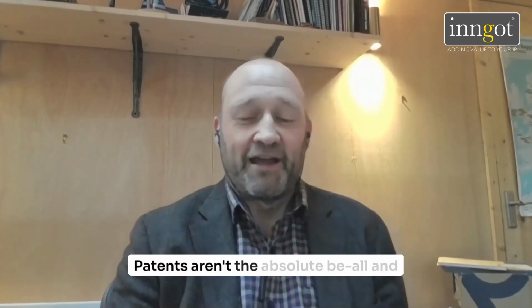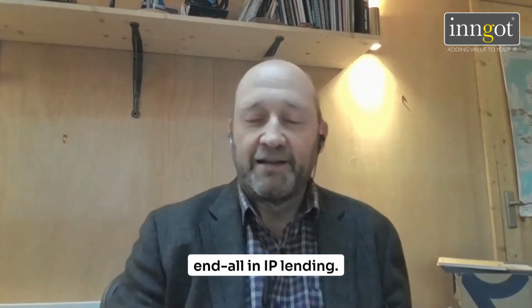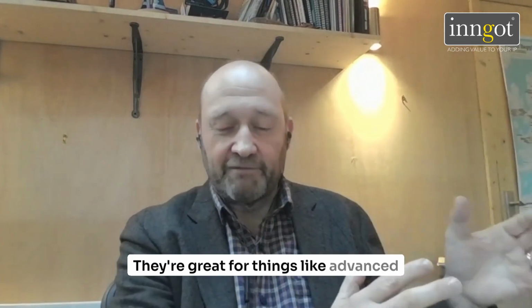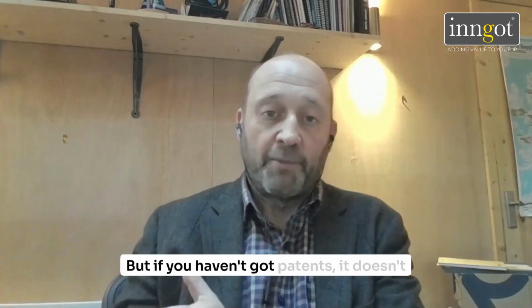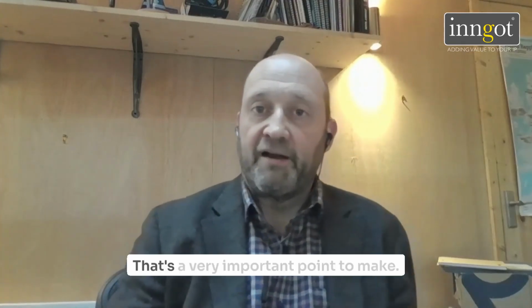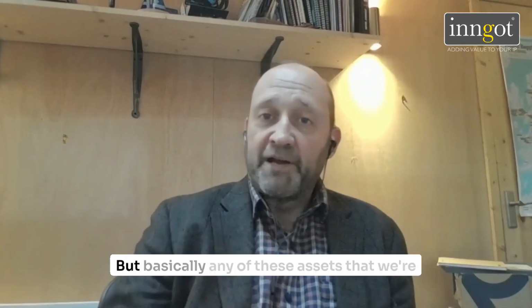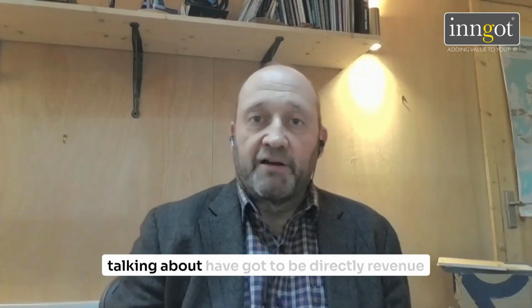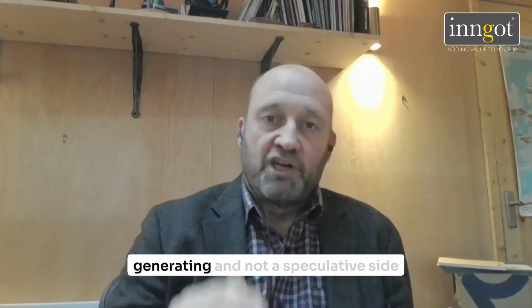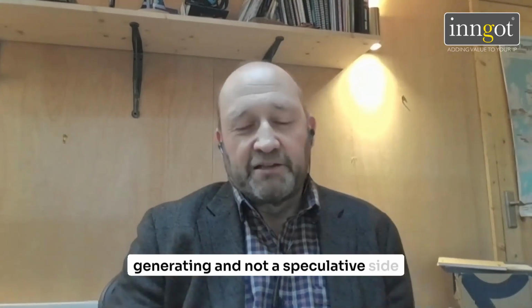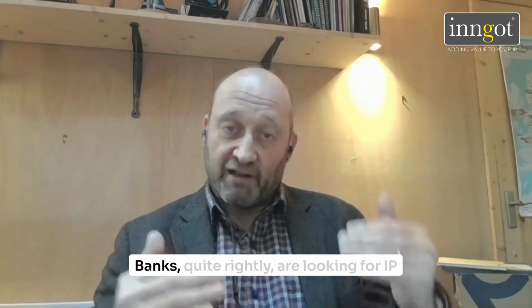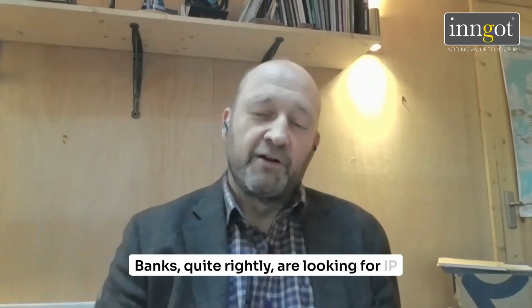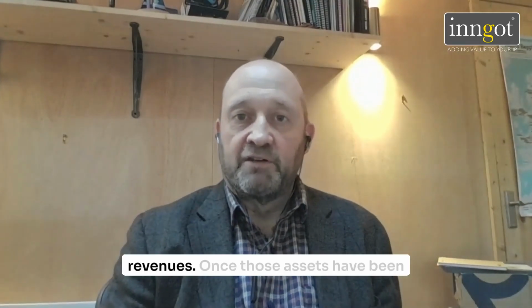Patents aren't the absolute be-all and end-all in IP lending. They're great for things like advanced manufacturing, but if you haven't got patents, doesn't mean you haven't got IP. That's a very important point to make. But basically, any of these assets that we're talking about have got to be directly revenue generating and not a speculative side project. That's probably pretty obvious, but it's worth saying. Banks, quite rightly, are looking for IP that's generating revenues.